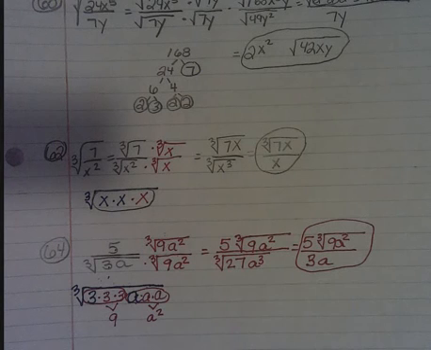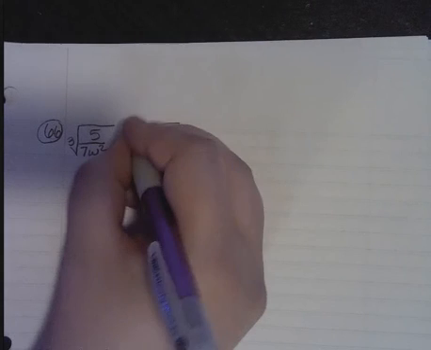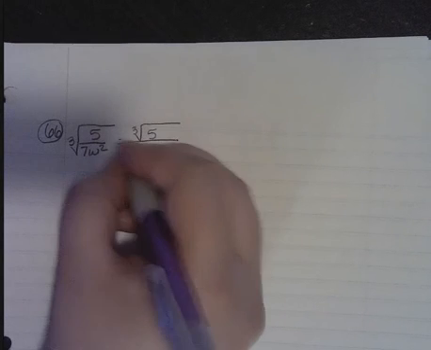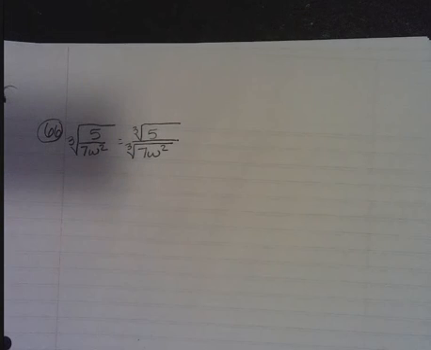So number 66, we are also working with a cubed root problem. Number 66 says I have the cubed root of 5 over 7w squared. I'm going to break this apart to be the cubed root of 5 over the cubed root of 7w squared.